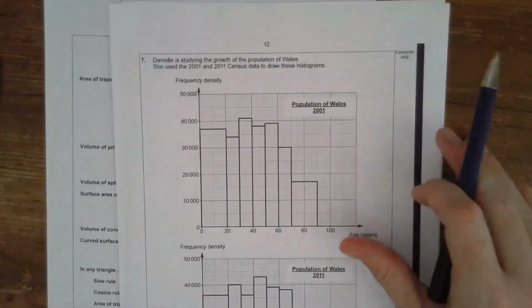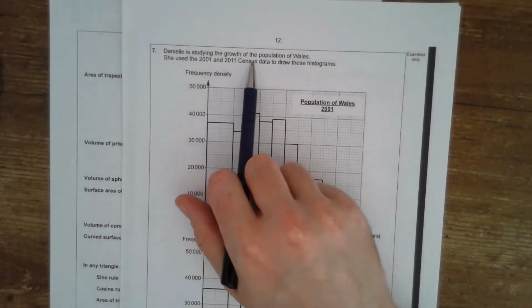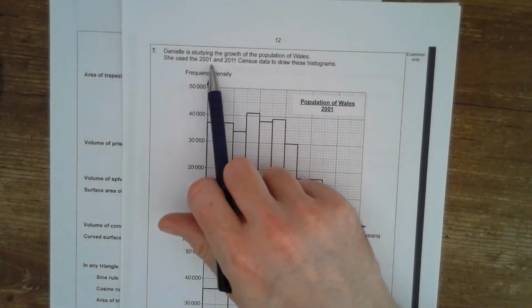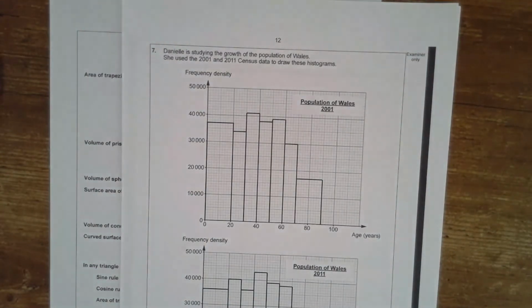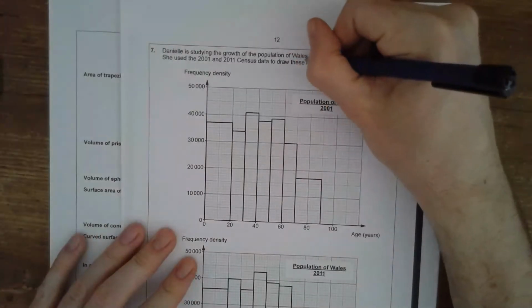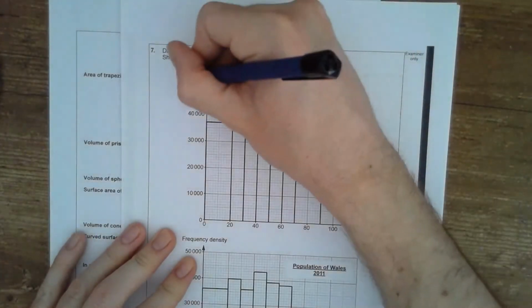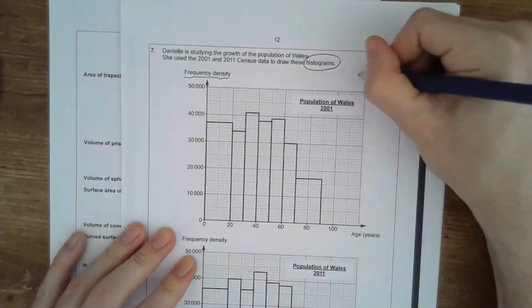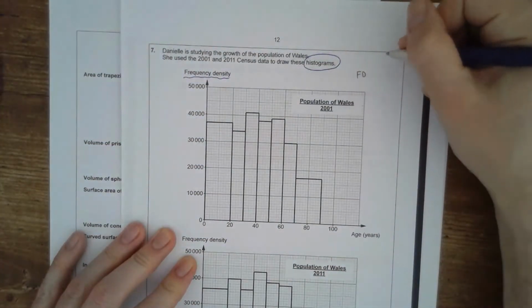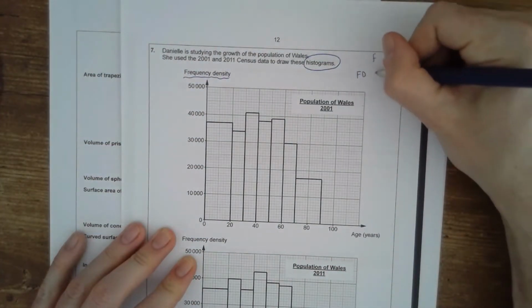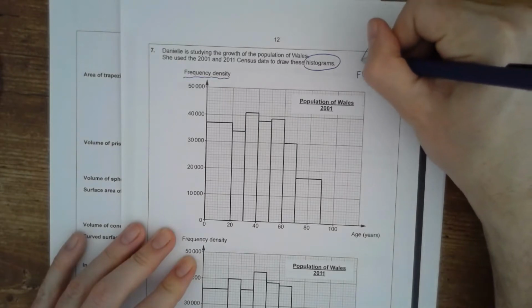Okay then, so question 7 says, Danielle is studying the growth of the population of Wales. She used the 2001 and 2011 census data to draw these histograms. Now, as soon as you're seeing the word histograms here and seeing on the y-axis frequency density, I'd be thinking of this formula here. Frequency density is equal to frequency divided by class width.